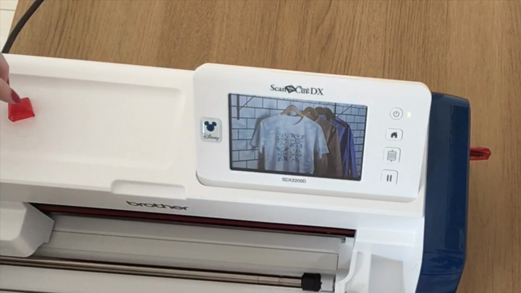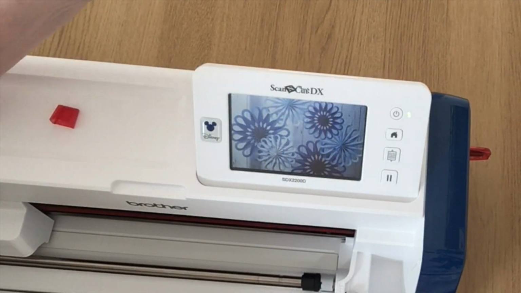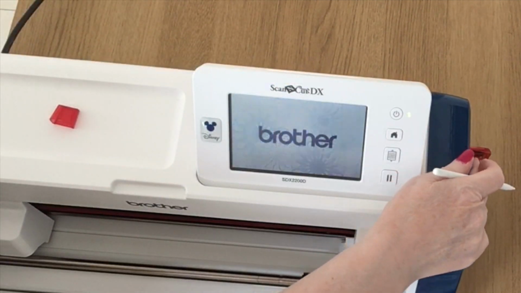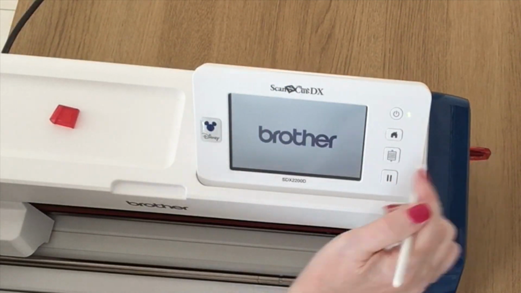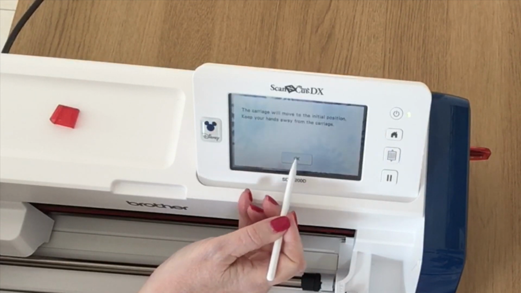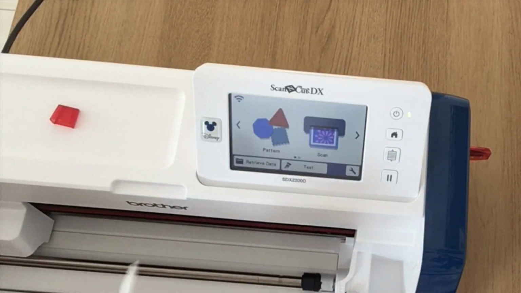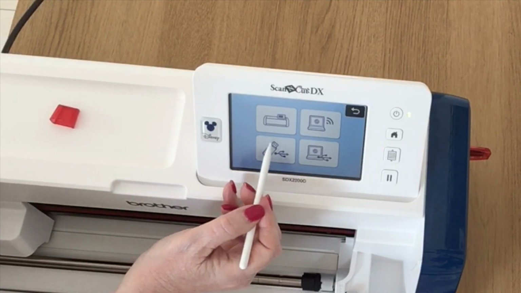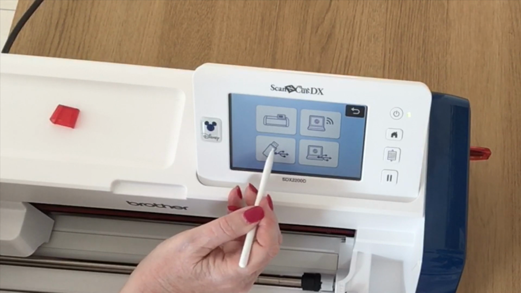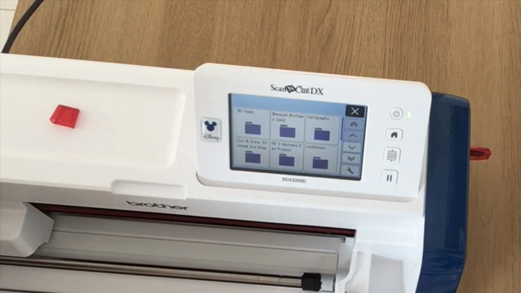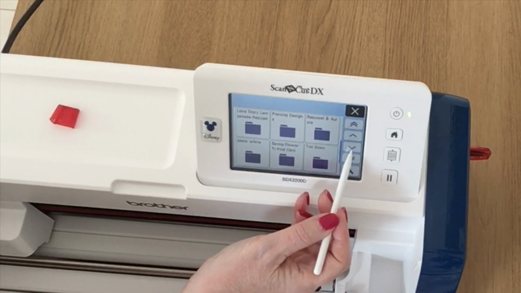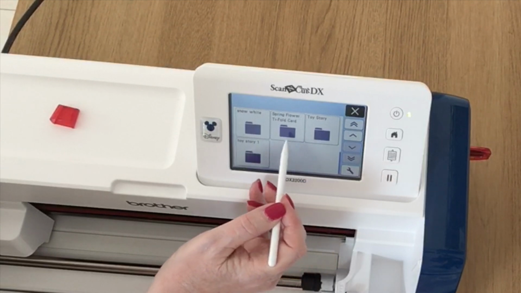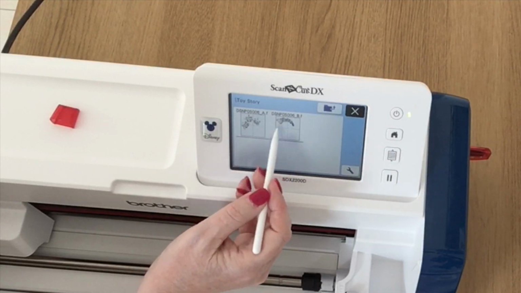Okay, so all I've done so far is plugged the machine in and switched it on and inserted the USB stick into the side of the machine. I'm just going to click the screen and say OK, and then I'm going to come to retrieve data. Now the files were put onto a USB stick, so I'm going to choose that option, and then I'm going to scroll through my USB stick and find my file called Toy Story. And here are the two mats.